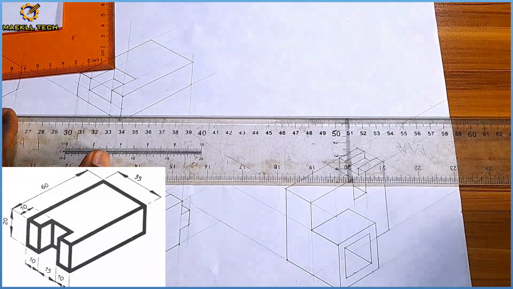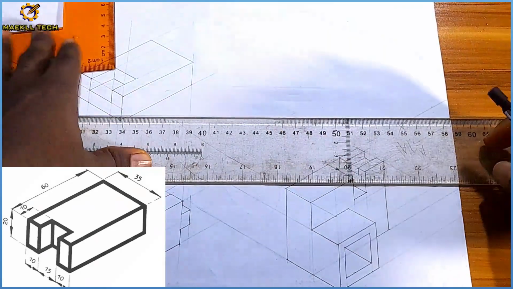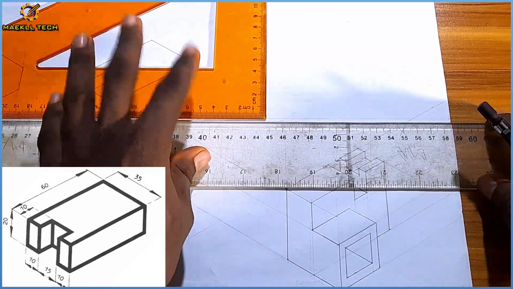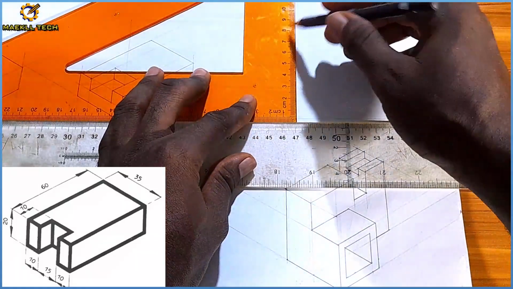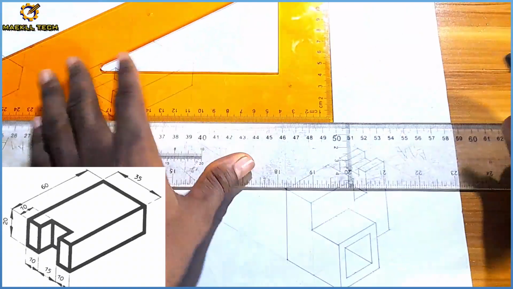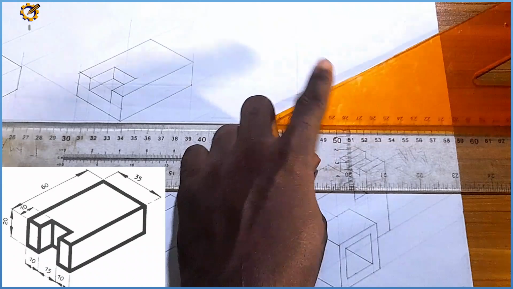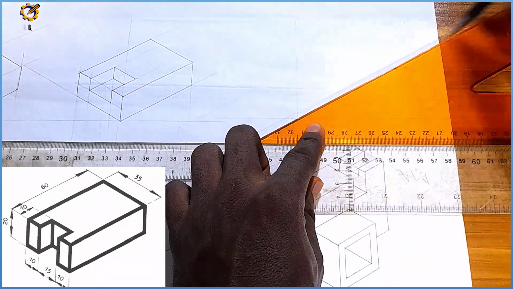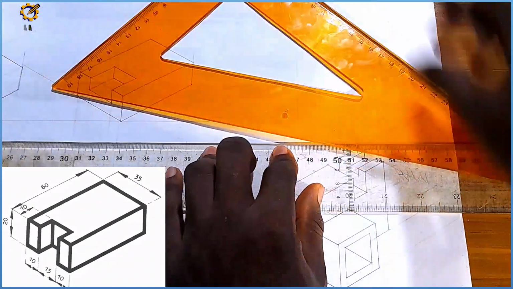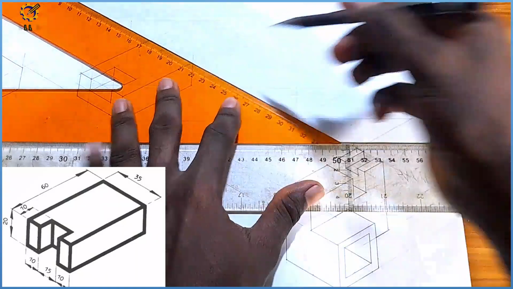We're producing the isometric block displayed on the screen. So the very first step is to produce a thin horizontal line, then create a vertical line perpendicular to that thin horizontal line like this. Then I'm going to produce my isometric plane at both ends. First on my right like this, it's my 30-degree set square obviously, and then on my left with the same 30-degree set square like this.